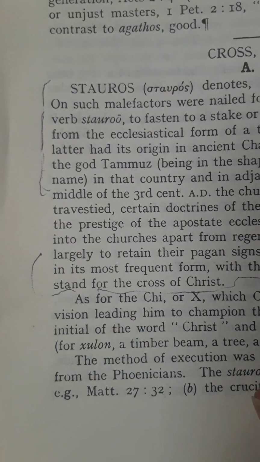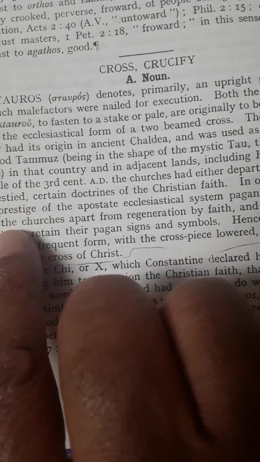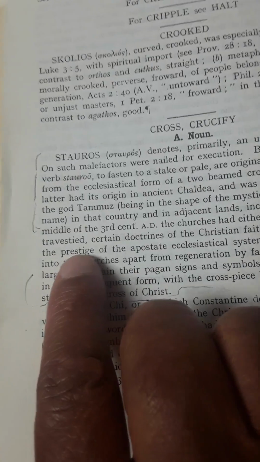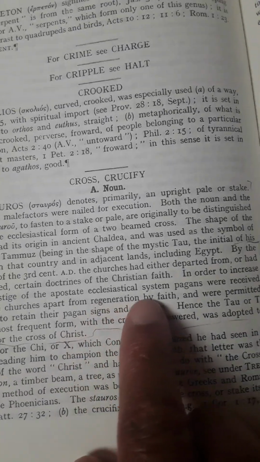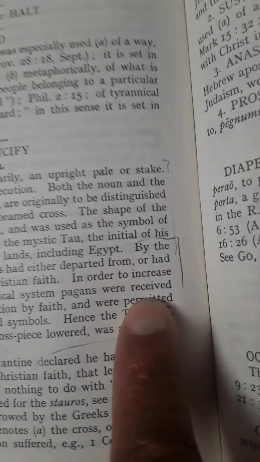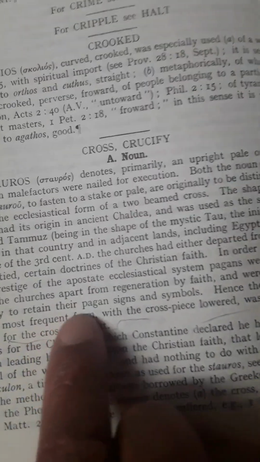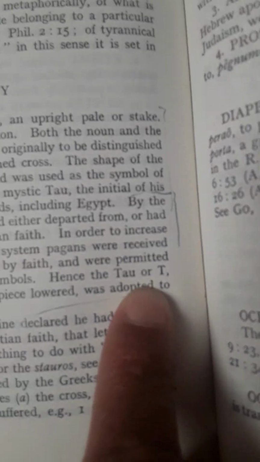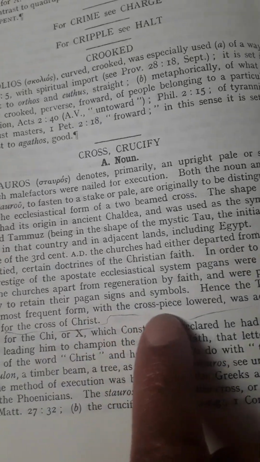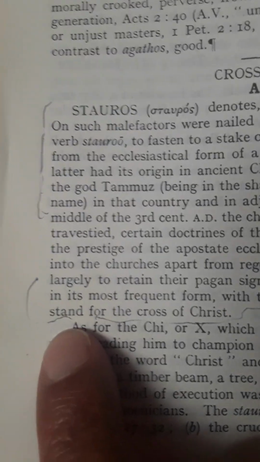by the middle of the 3rd century AD, the churches had either departed from or had travestied certain doctrines of the Christian faith. In order to increase the prestige of the apostate ecclesiastical system, pagans were received into the churches apart from regeneration by faith, and were permitted largely to retain their pagan signs and symbols. Hence, the Tau or T in its most frequent form, with the cross being lowered, was adopted to stand for the cross of Christ.